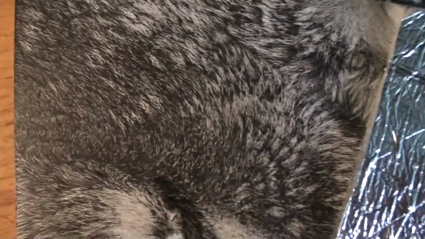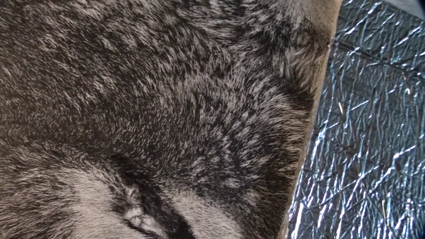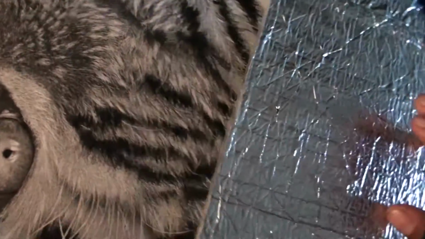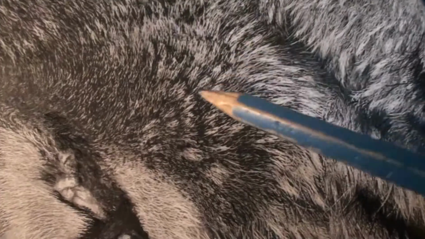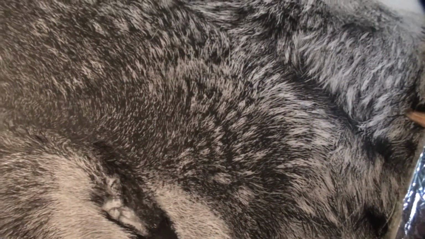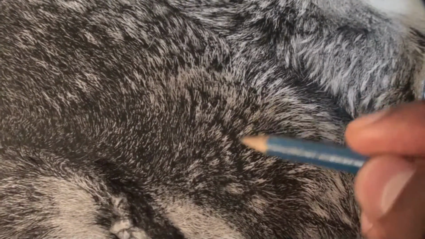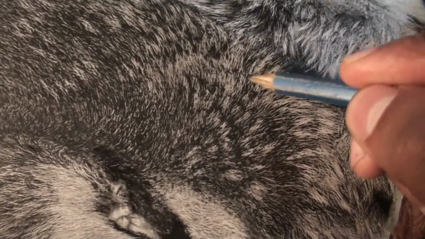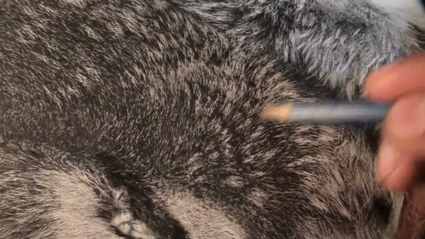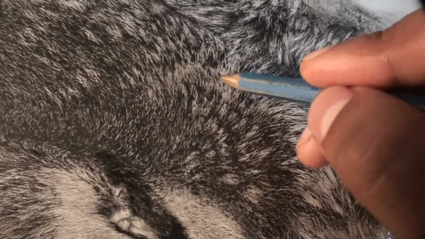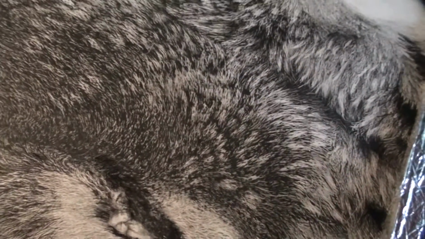Like for this tiger, I said that I was going to make it, I wanted the hair to look rough, like messy hair, and that's what I'm going for on this one. That's why I have a lot of these loose hairs. That's why I'm adding these clumps. So that's really important. Just keep that in mind.